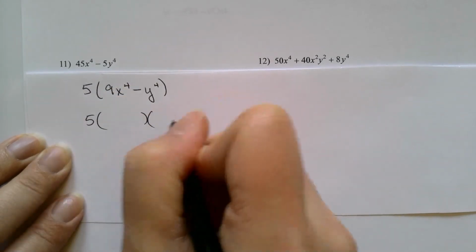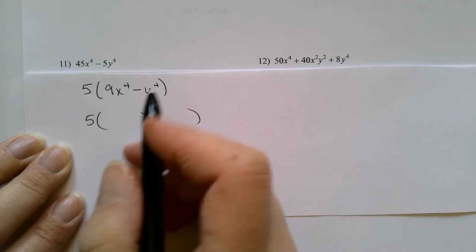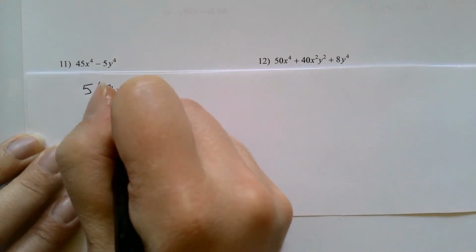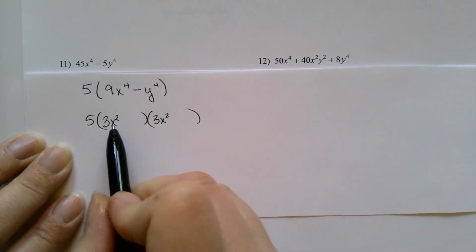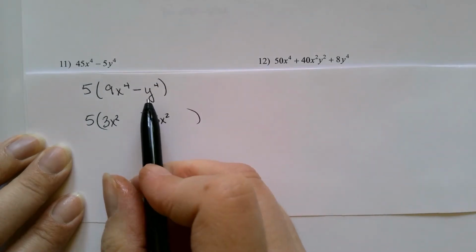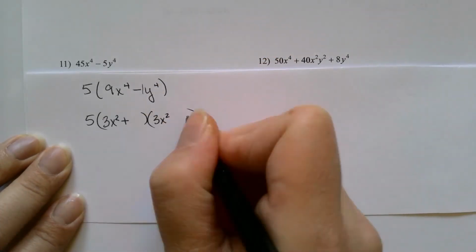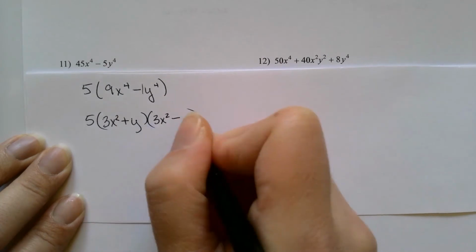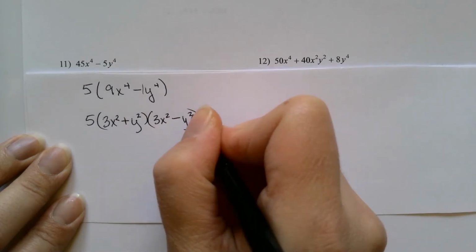I see that I have two terms, and x to the fourth is a square because I can make it 3x squared times 3x squared. So rather than just x times x, it's x squared. How do I get a negative? There's really a 1 here. I would do 1 positive and 1 negative, and a y times y is only going to be y squared, so I'm going to do a y squared times a negative y squared.